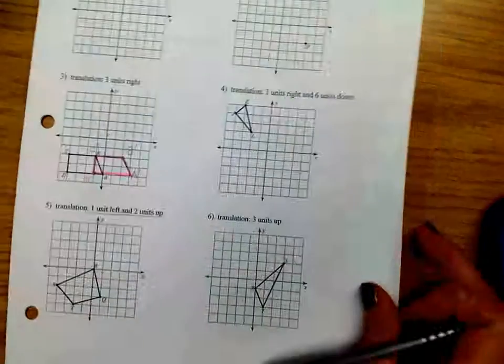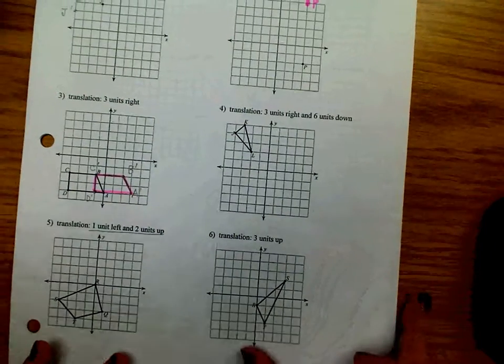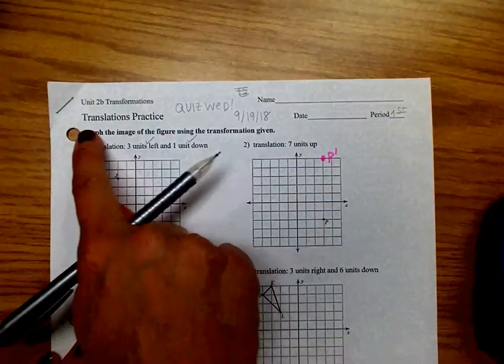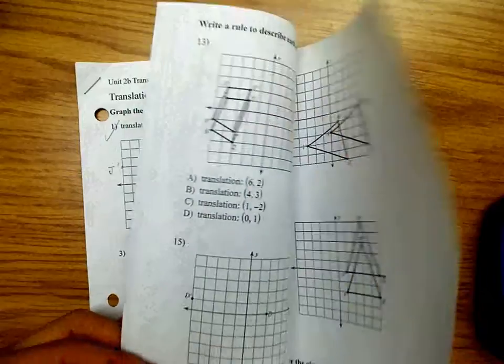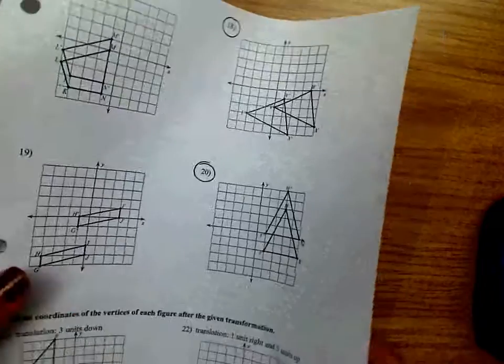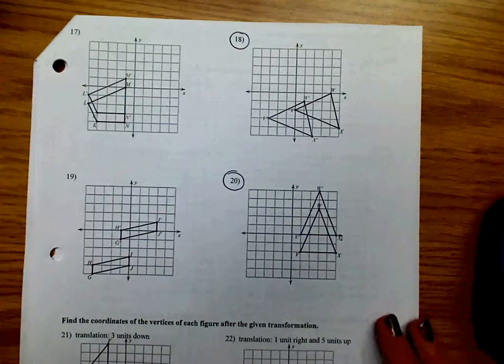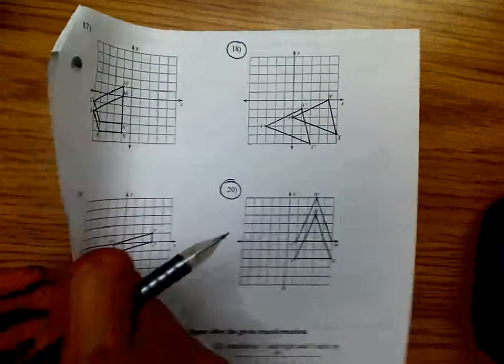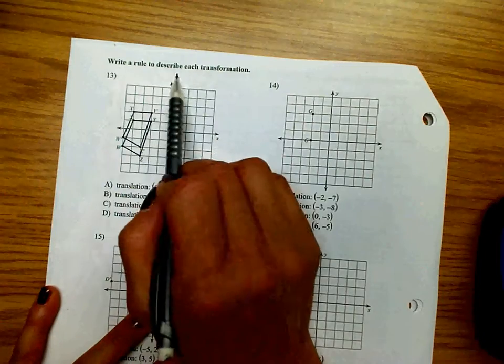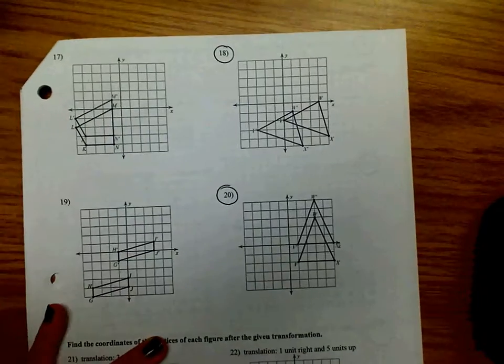All right, let's go to the homework for tonight, starting with number 18. So this is what the packet looks like, translations practice, and I'm going to go back to 18. Now 18, all I see are graphs, and I don't know what the directions are, so flip back a page, and this is what it says. Write a rule to describe each transformation. Okay, so let's go to number 18.